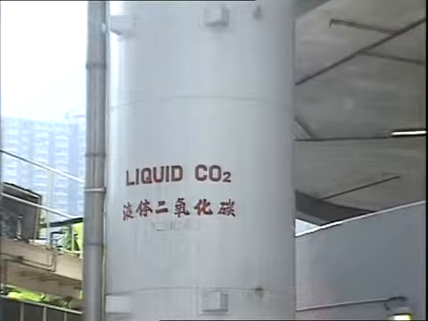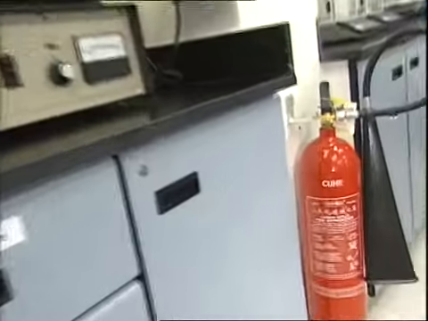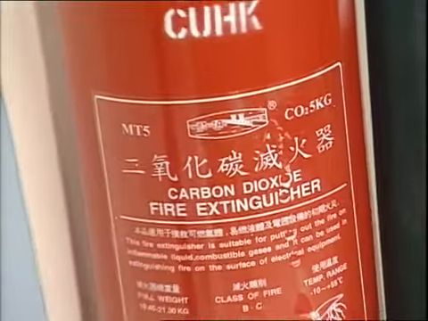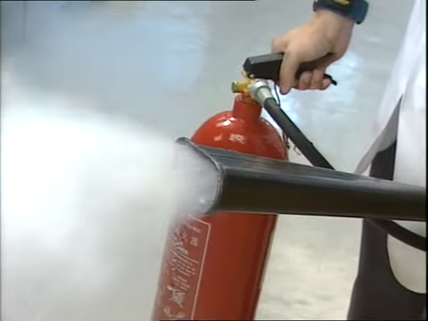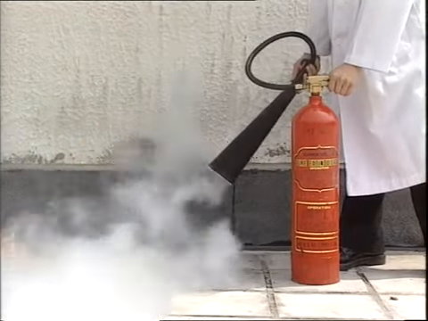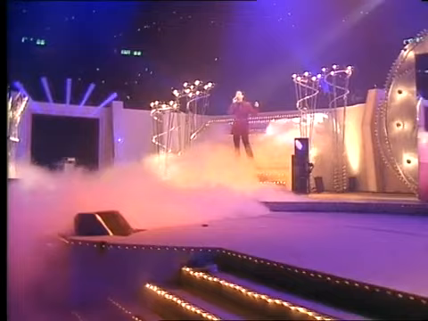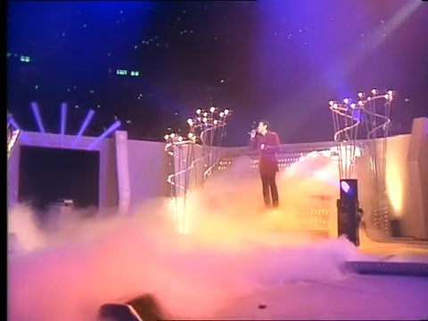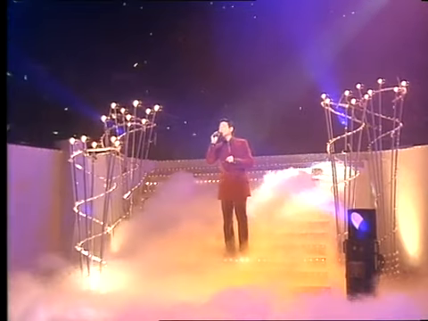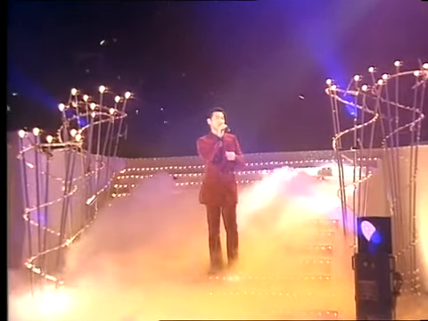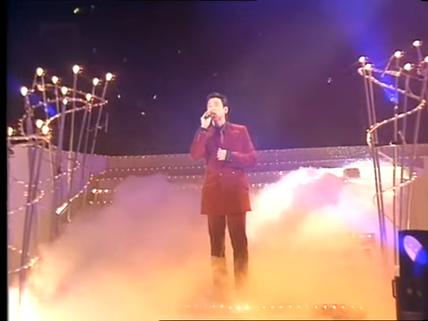Carbon dioxide has several uses. For instance, it is used to manufacture carbonated soft drinks. Carbon dioxide can also extinguish fire. As the carbon dioxide is denser than air, spraying it displaces the air, and that in turn extinguishes fire. Some stage performances use mist to enhance atmosphere or create visual effect. One method of creating this is to use carbon dioxide.